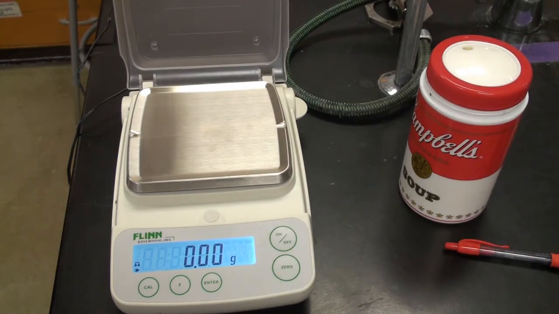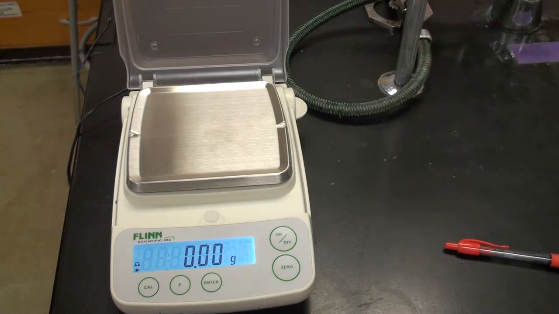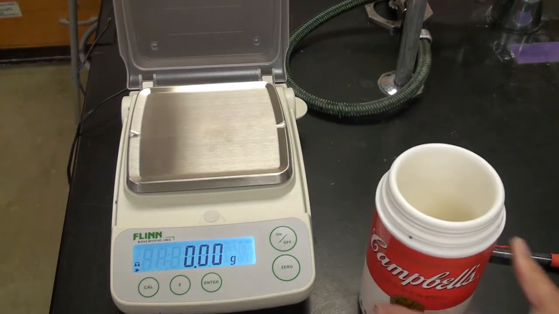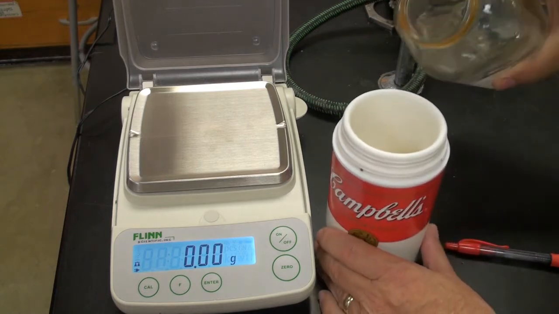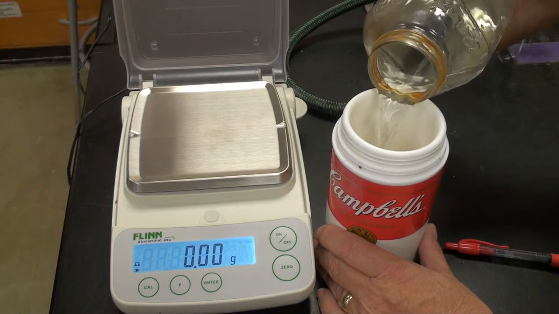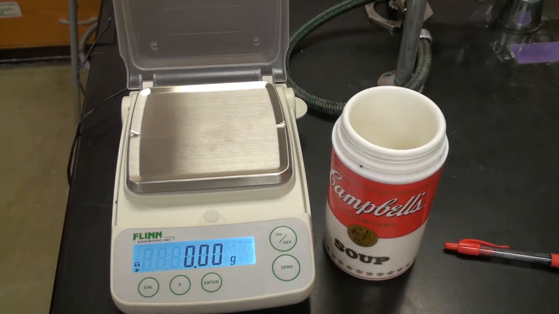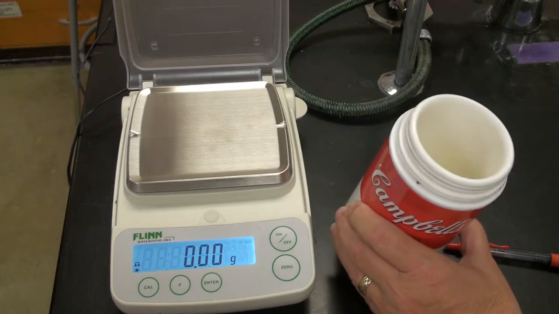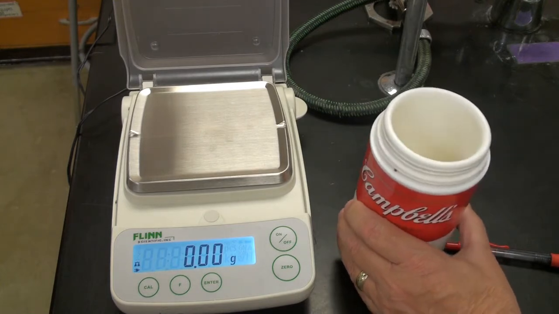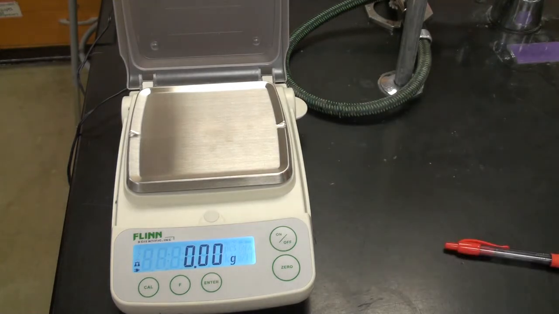Next thing is I need to find the mass of the foam cup plus some water. I've got to put water in here because I'm going to end up putting my piece of metal in there. So I've got a container here. I'm going to put some water in there, enough to make sure I can cover the metal. That's plenty. In many ways, a little bit less is better, because then you get a better result. I'm going to pour a little bit back. I think that'll do it.